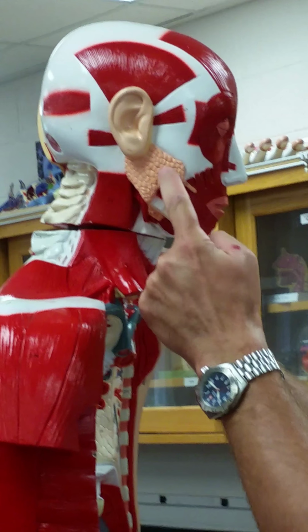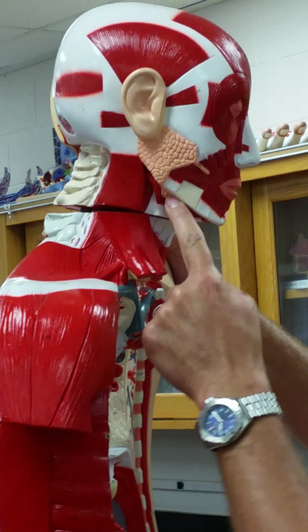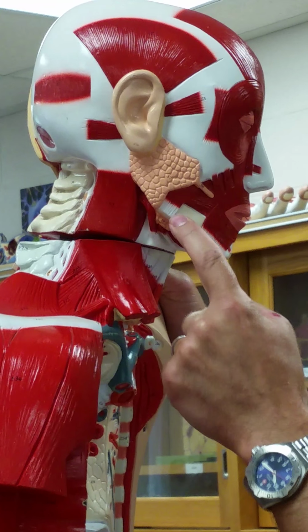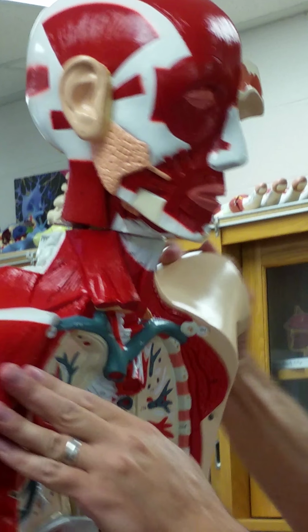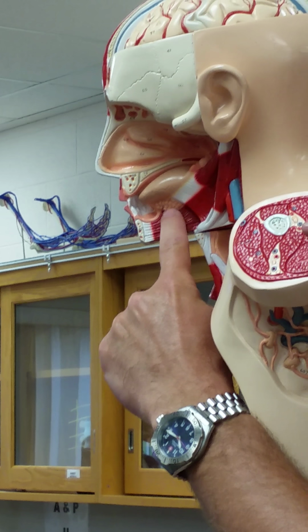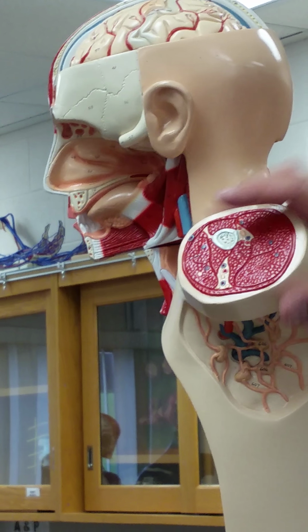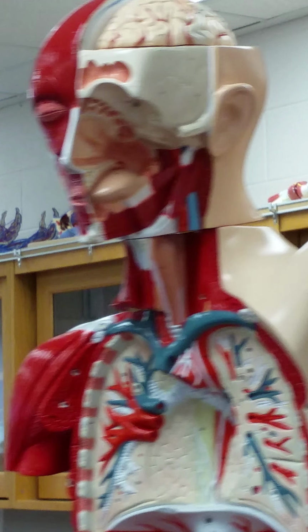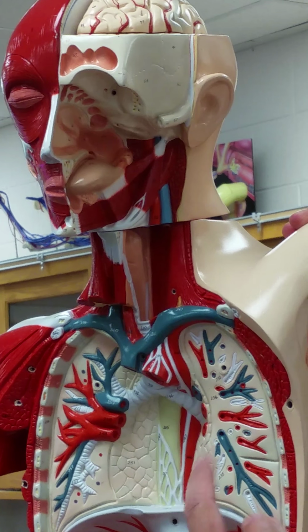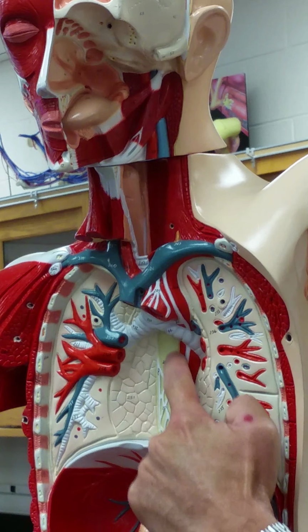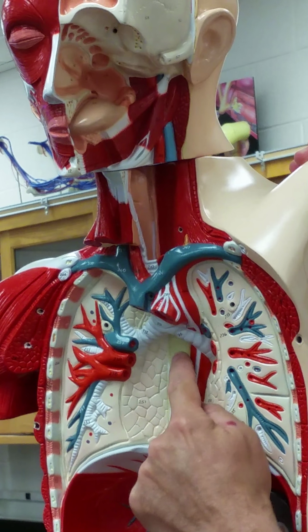Parotid gland. We have our submandibular gland. So submandibular, below your mandible. And then our sublingual gland, so below the tongue. Now we have esophagus. Really, you can see it best seen there. Esophagus. So that's posterior to your trachea, your windpipe.